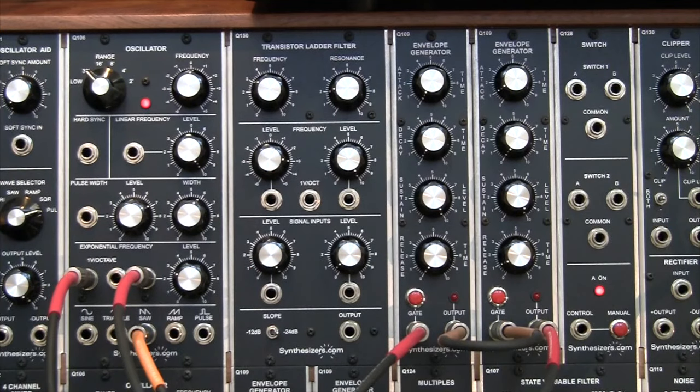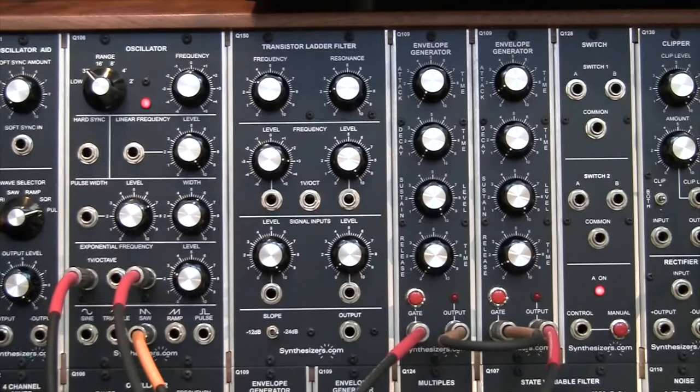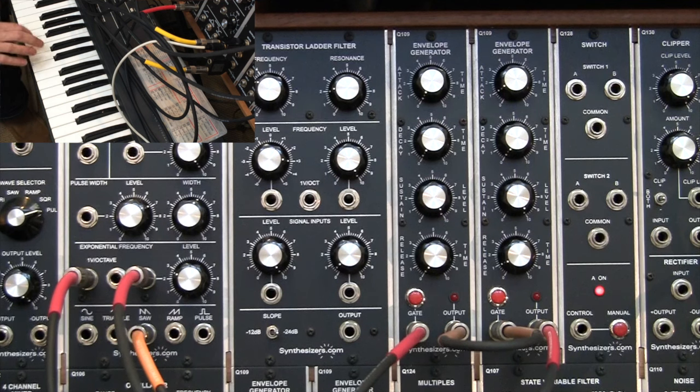On the delay Q109, we'll start by setting the attack to 0, delay to 0, sustain to 10, and release to 0. So 0, 0, 10, 0. I'll play some notes again. And as you can hear and see, it's really the same result that we were getting before. And also note that the LEDs on the Q109s, which indicate when they're coming on and going off, are more or less coming on and going off at the same time.